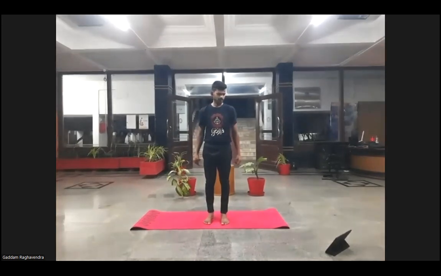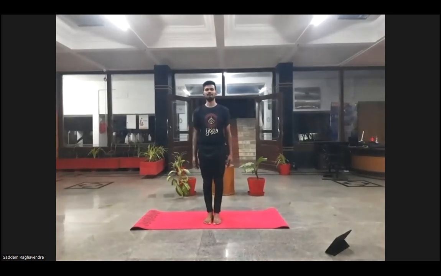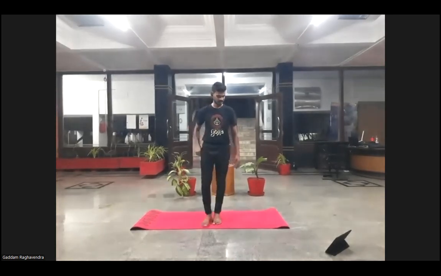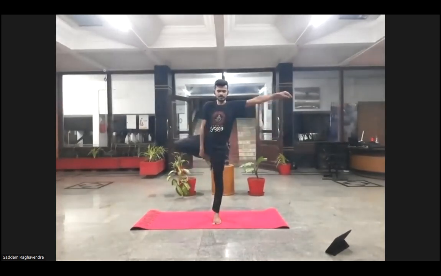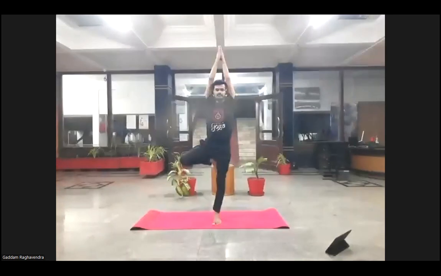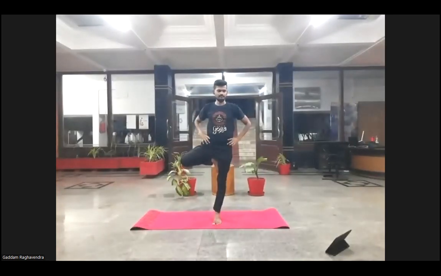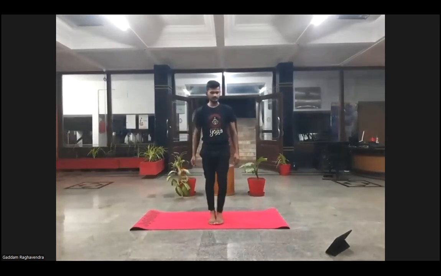For today, I'm going to keep things so simple. However you like it, we'll be practicing two leg balancing practices. One of them, which is more familiar to most of the practitioners, is Vrukshasana. Let me demonstrate. This is how we practice Vrukshasana. Okay, let's join together.